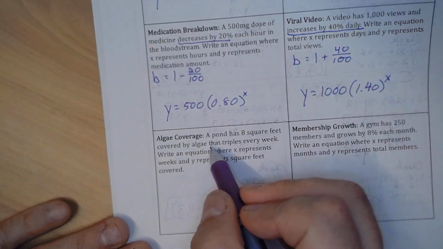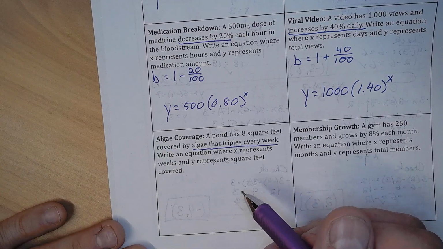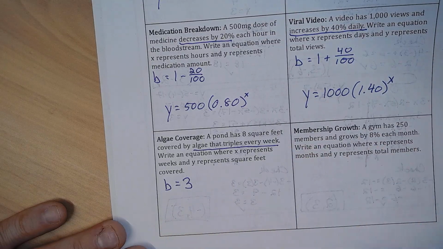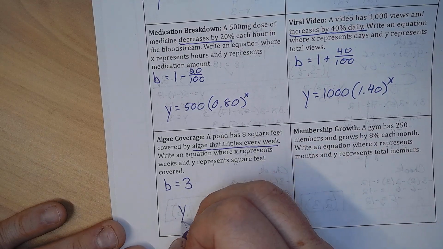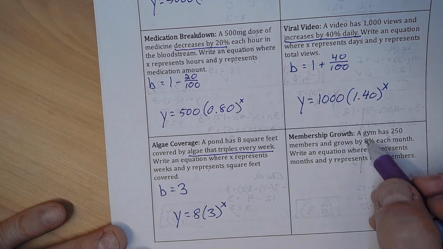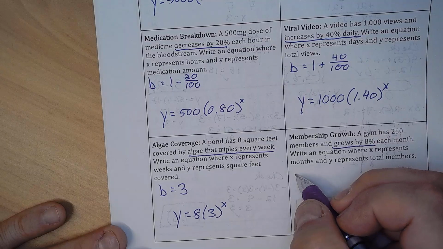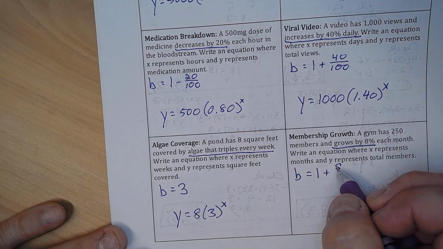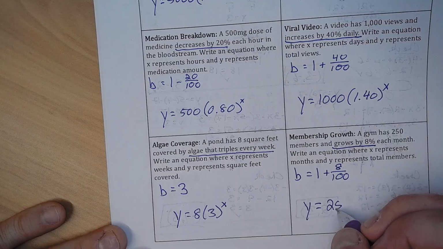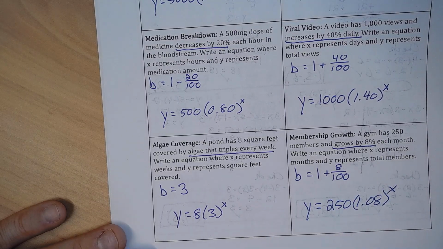My algae is tripling every week. That's a multiplier of 3. So b is equal to 3. There's no percent, so I don't need to figure that out. But that means that y is equal to 8 times 3 to the power of x. And finally, my gym membership is growing by 8%. My multiplier is 1 plus 8 100ths. My equation, y equals 250 times 1.08 to the power of x.